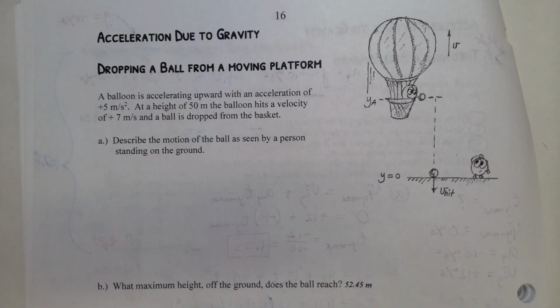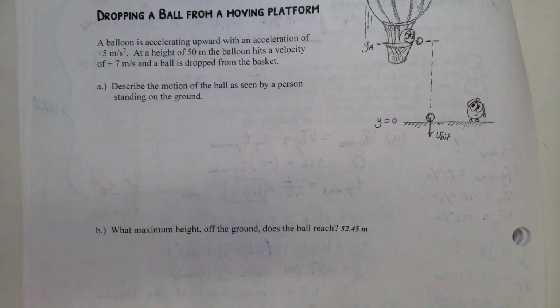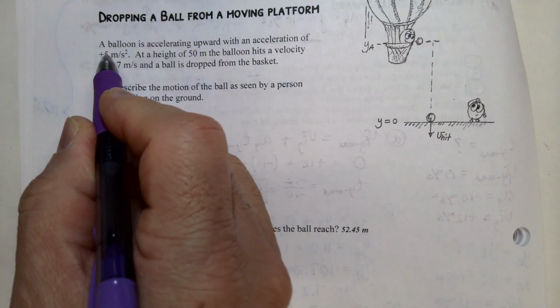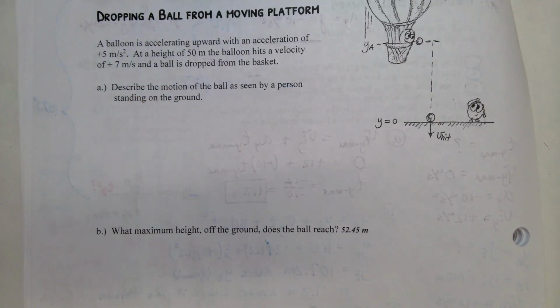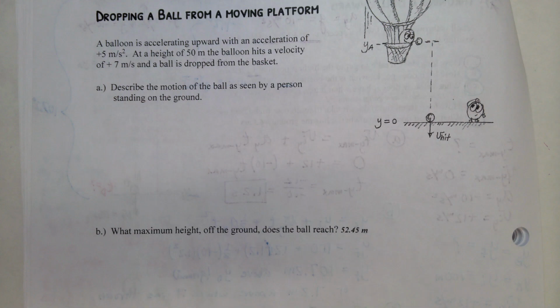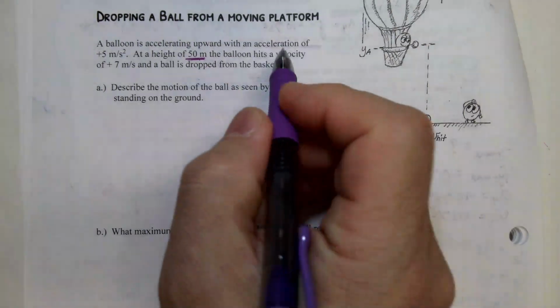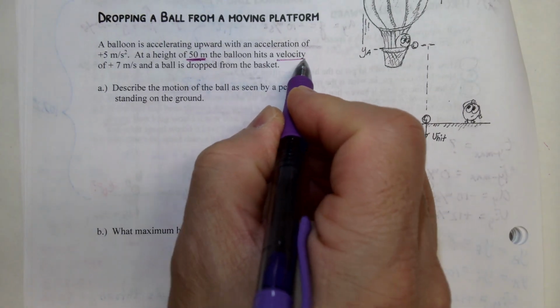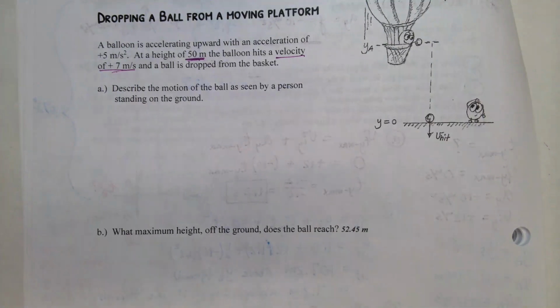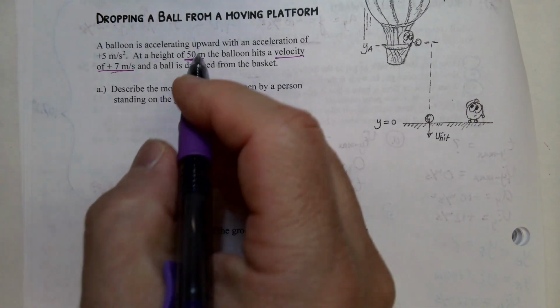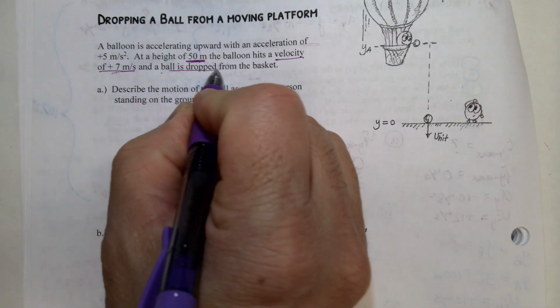Alright? So the balloon is accelerating upward with acceleration of positive 5 meters per second squared. At the height of 50 meters, right, the ball hits a velocity of positive 7 meters per second, and a ball is dropped from the basket.